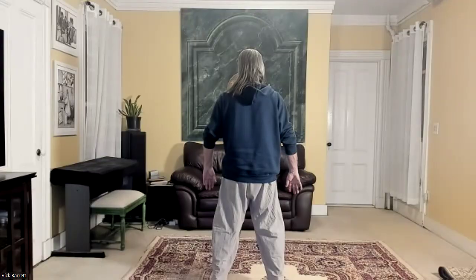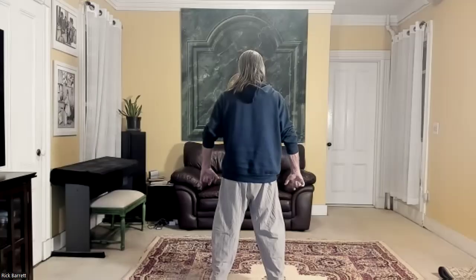So feel into that. So what we've done here is we've opened the 5 energy gates through the balls of the feet, the crown of the head, or actually the bai hui, the top of the head, and at the centers of the palms of the hands.